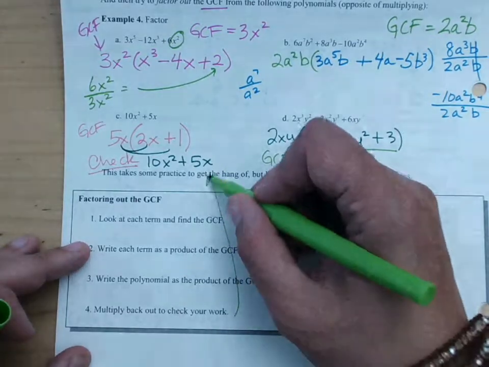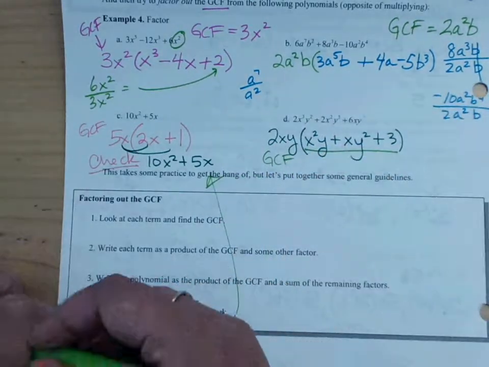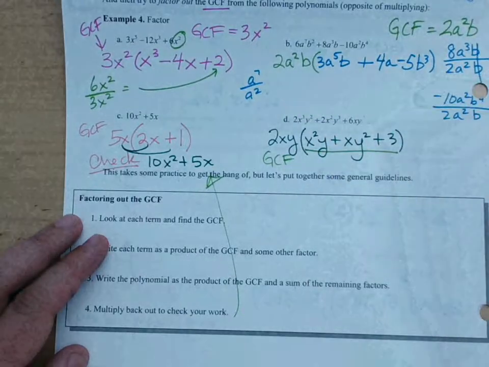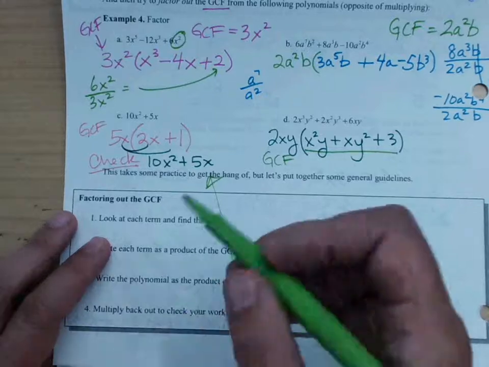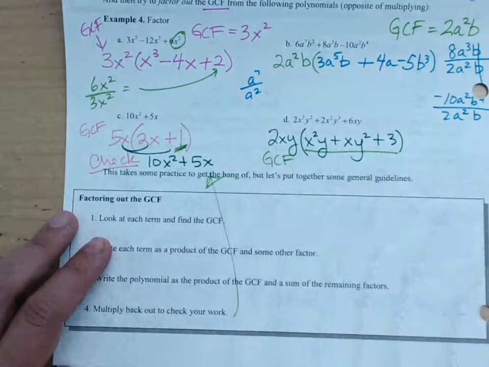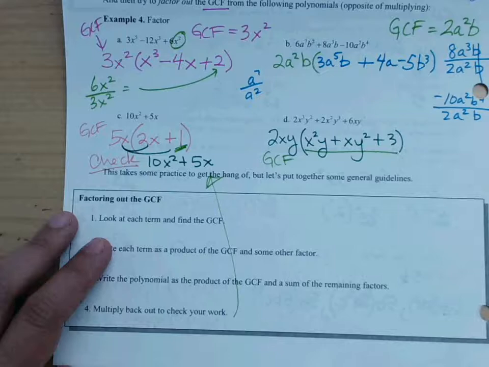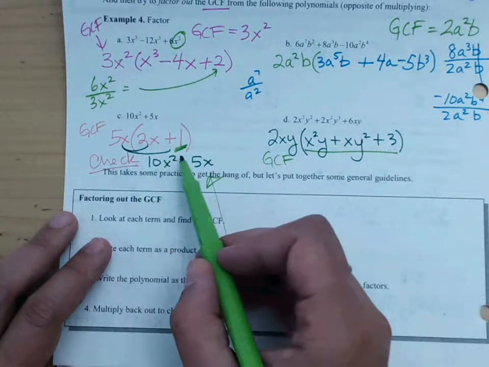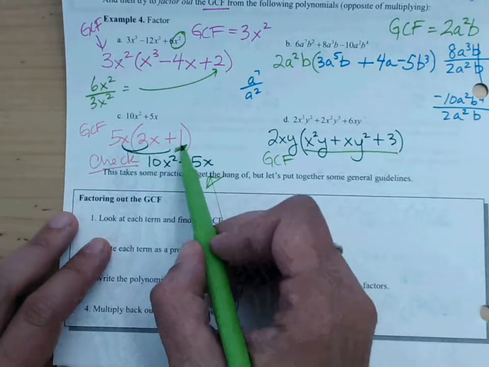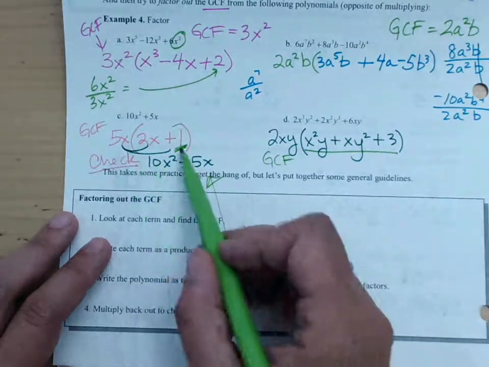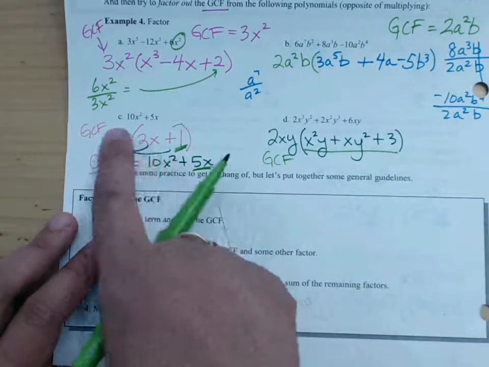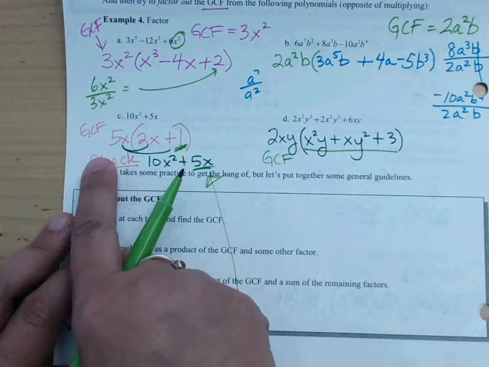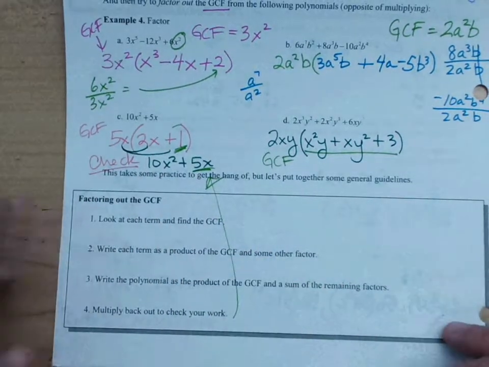So that's what I was talking about here, is this idea of if I distribute, I should get the same exact thing. One of the most common mistakes is forgetting this 1. Okay, anything divided by itself is 1. So that's why I especially pointed it out here, because if I didn't include the plus 1, I wouldn't get that last term of the 5x. Do you see that? So that's a common mistake when people factor out the GCF. They will forget the 1 when it cancels.